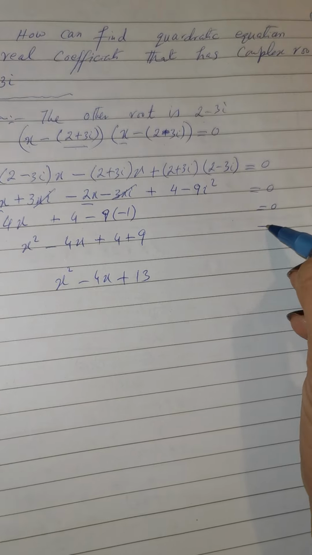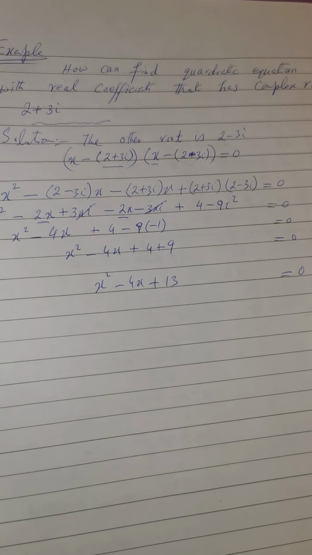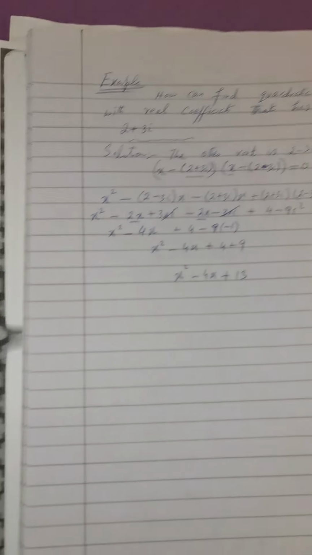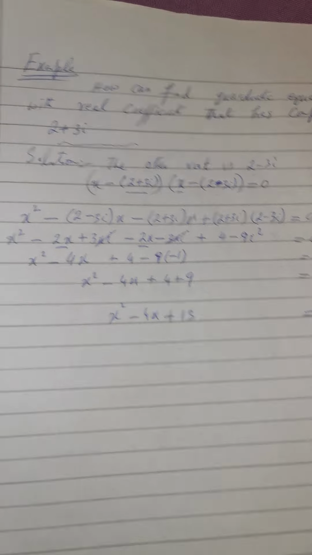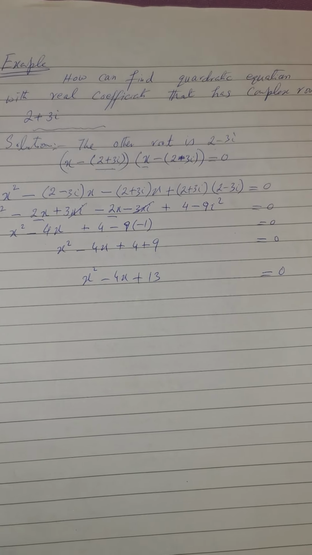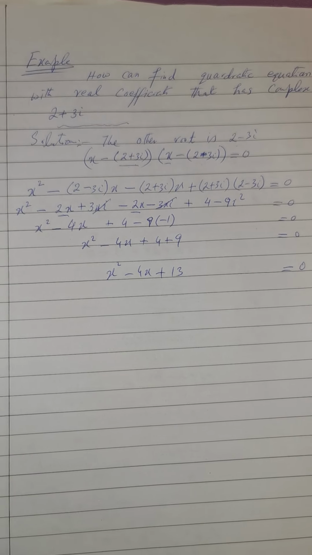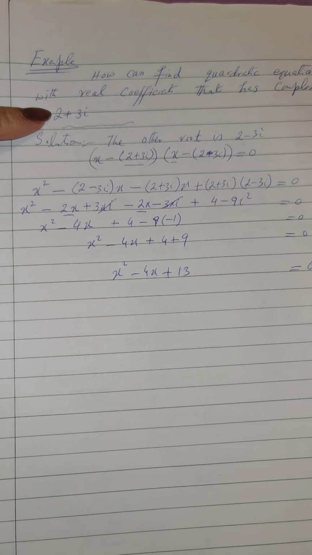So this is the quadratic equation if one complex root is given. How can we find a quadratic equation with real coefficients that has a complex root when only one root is given?